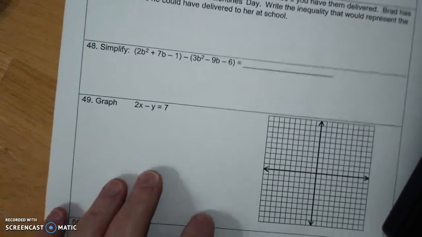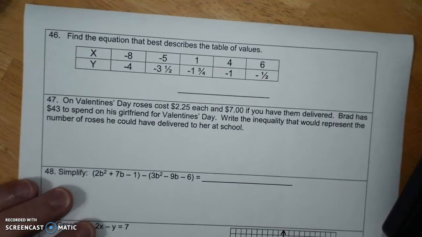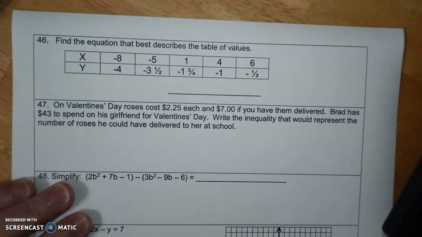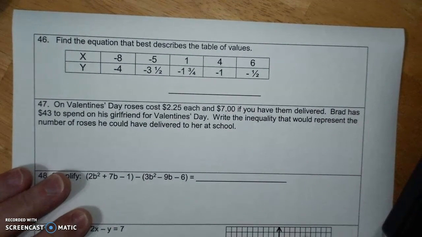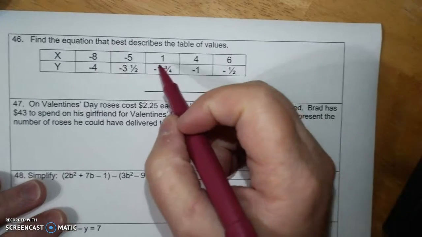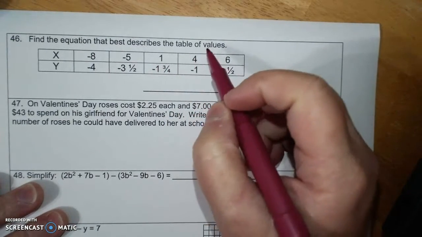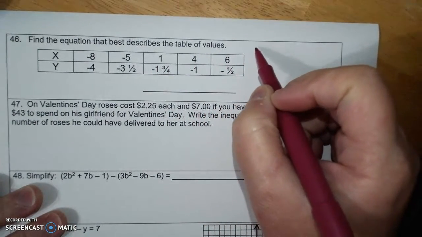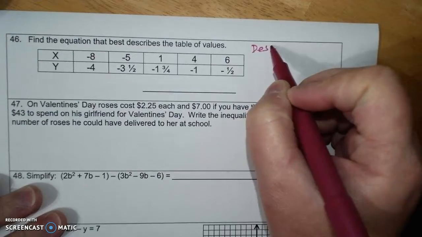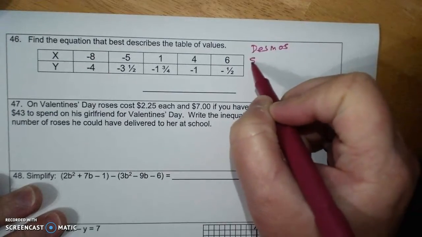The next page. Find the equation that best describes the table of values. This is not consistent, so you would use Desmos, and you would use stat.